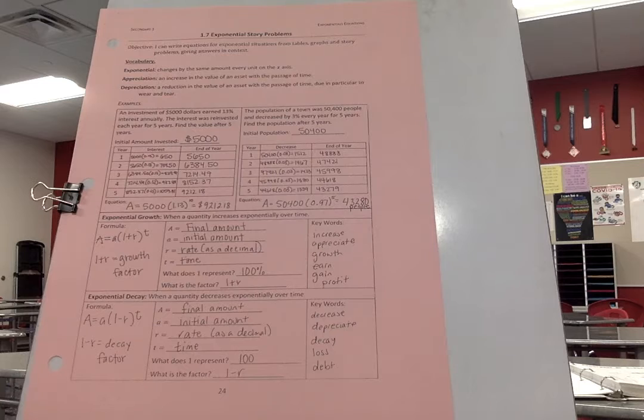Depreciation: a reduction in the value of an asset with the passage of time, due in particular to wear and tear. So most of the time, cars will depreciate over time. There are a few exceptions, like some antique cars that are restored that are worth a lot of money. But for the most part, I would say 98% of cars just go down in value every single year.